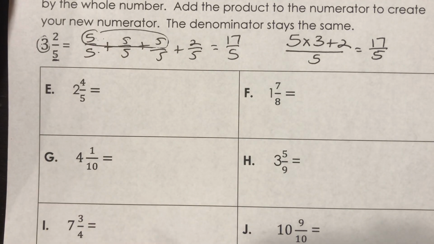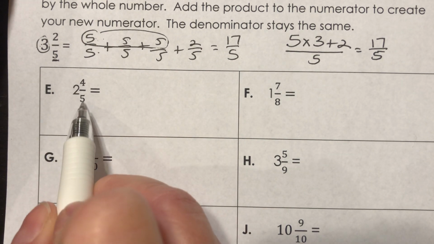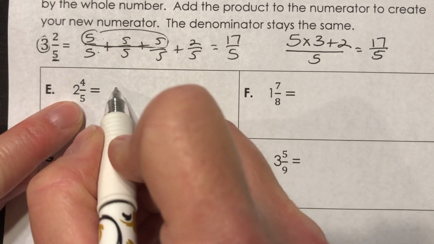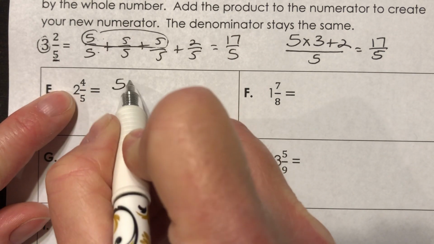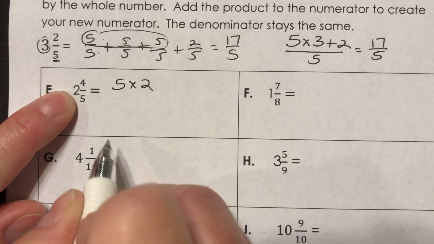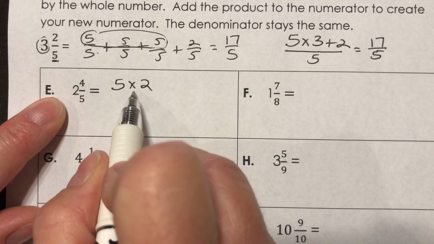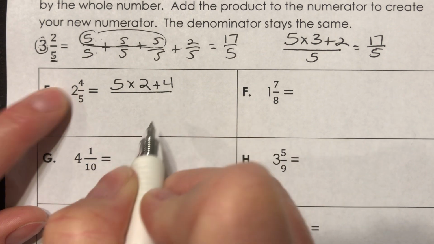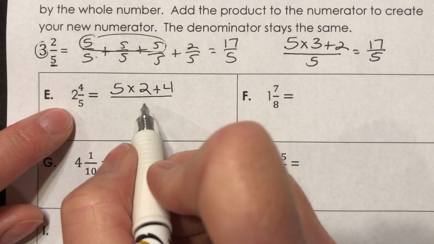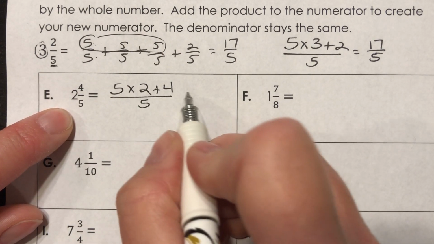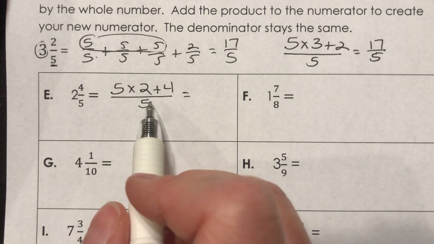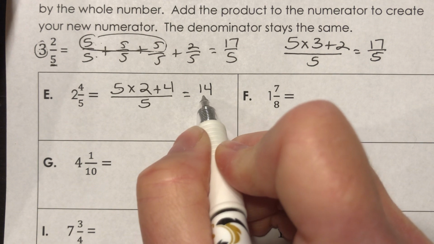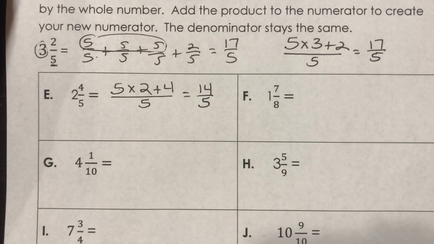All right, so 2 and 4 fifths. This 2 means that I would have 5 fifths twice, right? So I'm going to take my denominator 5, and I'm going to multiply it by my whole number 2. That's like saying 5 fifths twice. Plus, we would have that extra 4 fifths, right? And every single time, my denominator would be 5. So all we have to do now is solve this out. 5 times 2 is 10, 10 plus 4 is 14, and our denominator never changes.